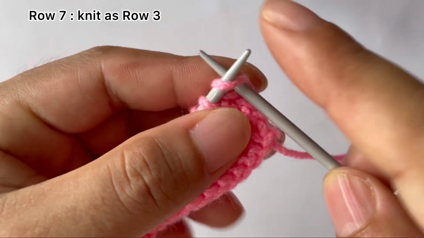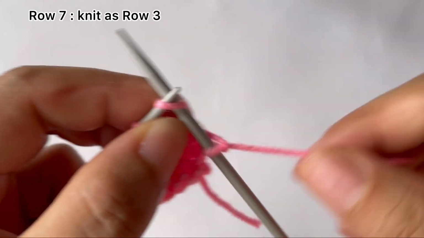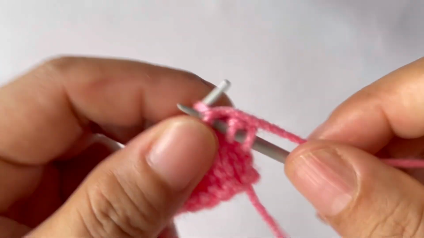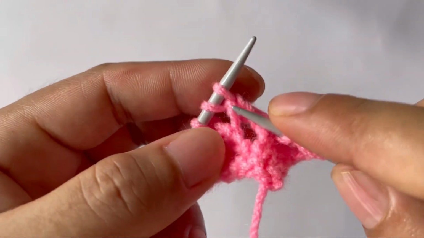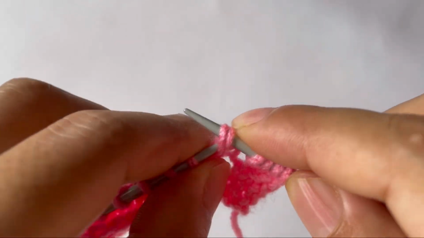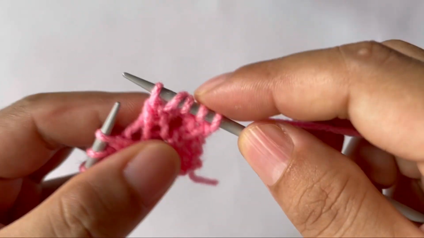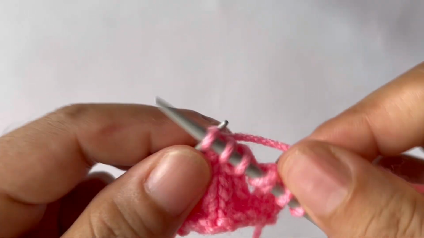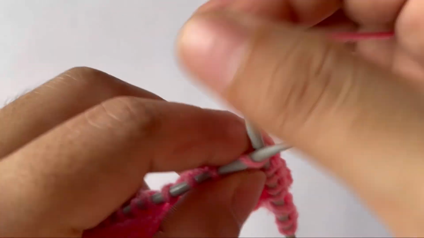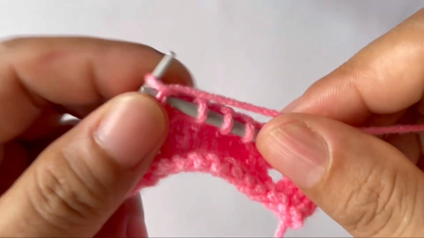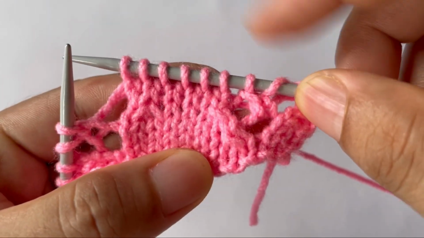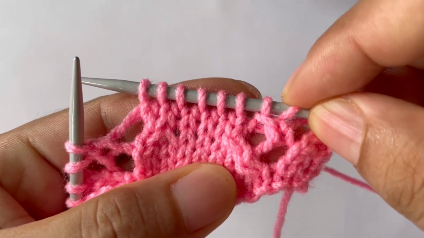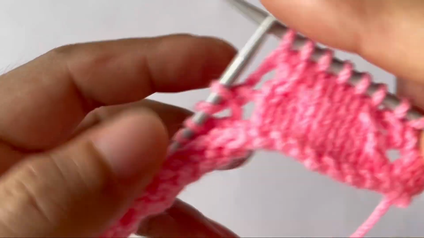So your edge stitch, slip and start, first knit 2 and start the repeat from here. For the repeat pattern: yarn over, SSK, slip 1 knitwise, slip 1 knitwise, and knit these 2 together through the back loop, SSK, and knit 6. That's the repeat from here to here. Yarn over, SSK, and knit 6. Repeat that again.